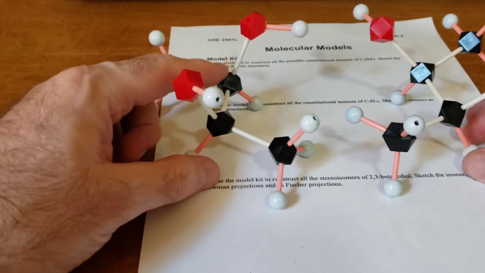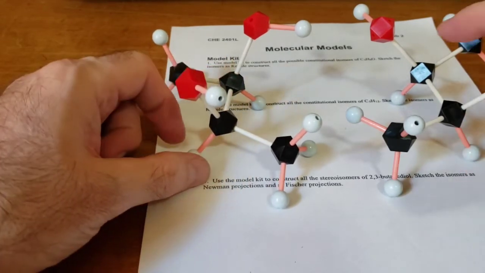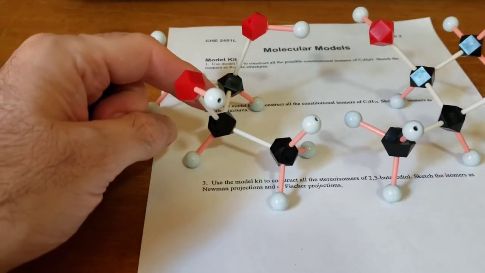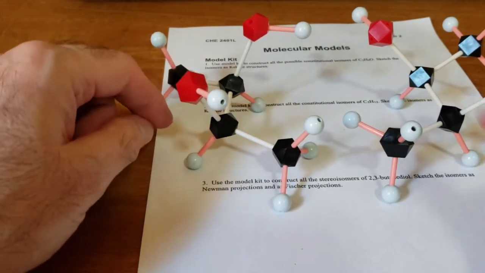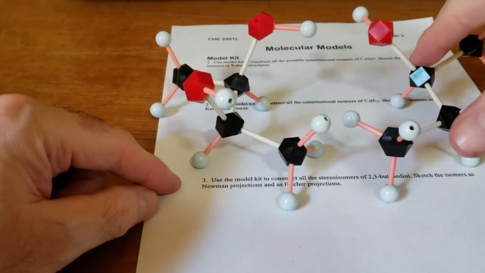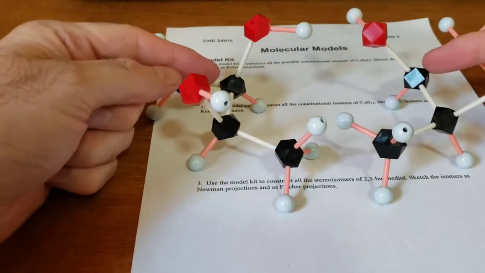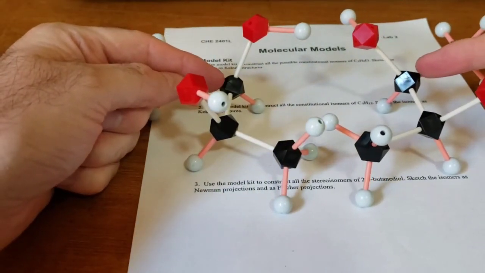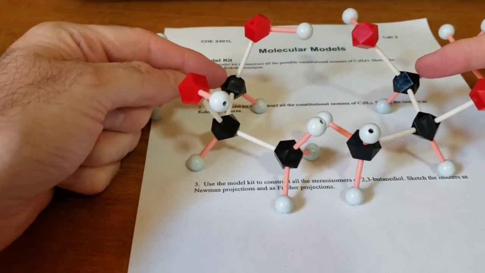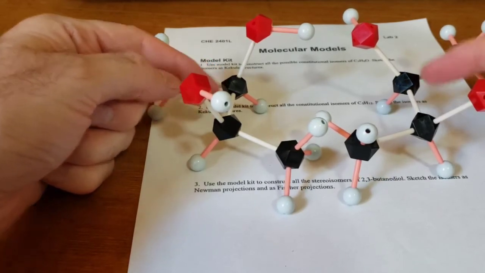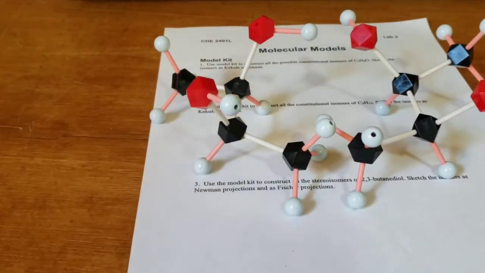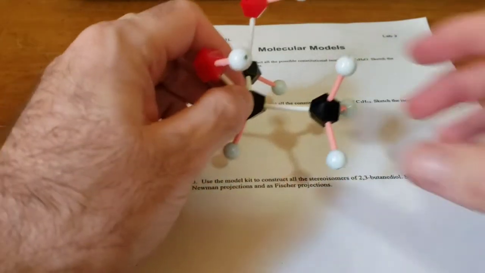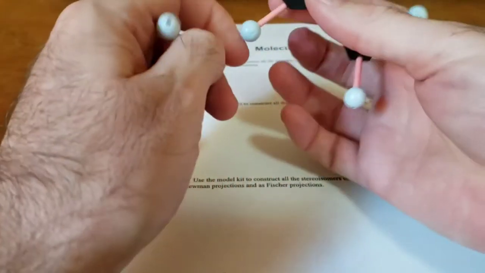So if this were an R, this would be the S. If this were an R, this would be the S. If that was an R and an S, this would be an S and an R. The absolute configuration, or stereochemistry, at each of these carbons is the inverse of each other. But it turns out these are not the only 2 isomers.